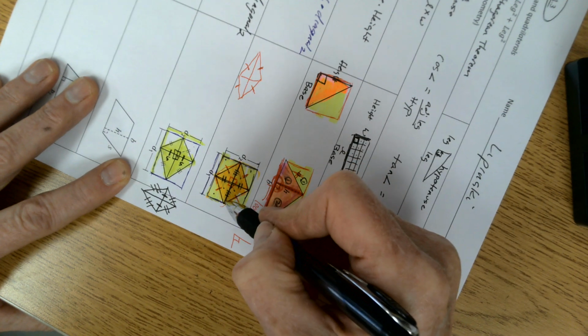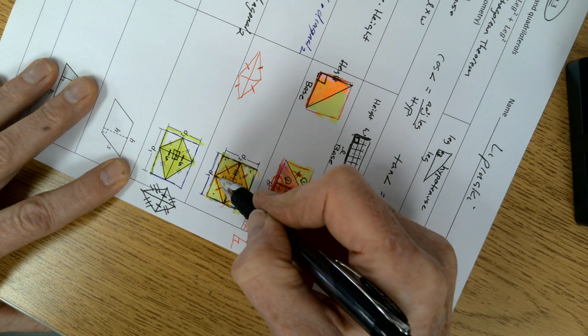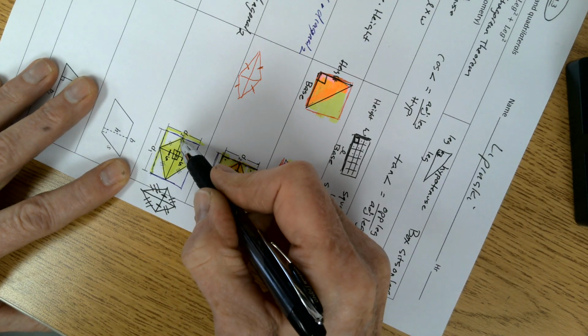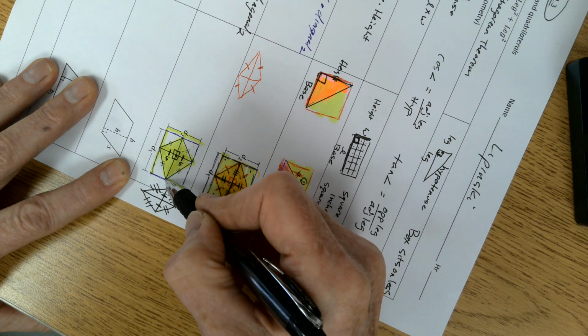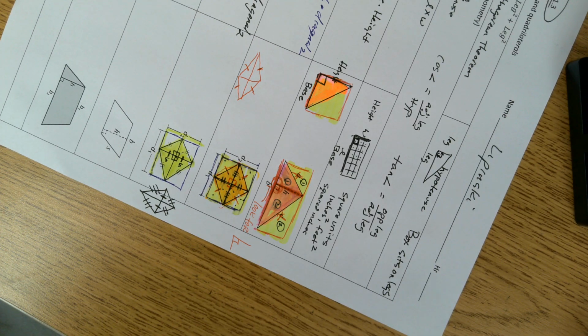Only in a rhombus are they both equal. This half equals this half. This half equals this half. That's what makes this a rhombus. But on this one, one of these lengths has to be longer. If they're the same, it would just be a rhombus.